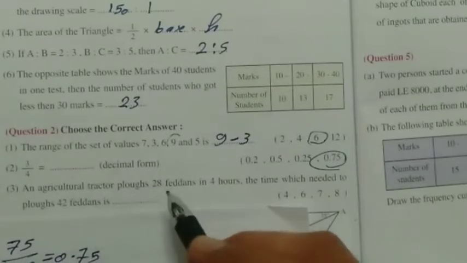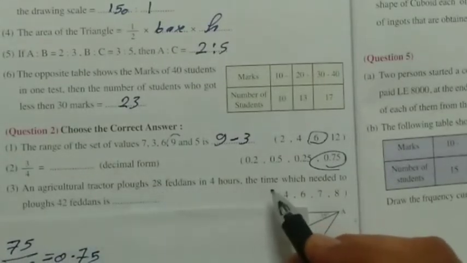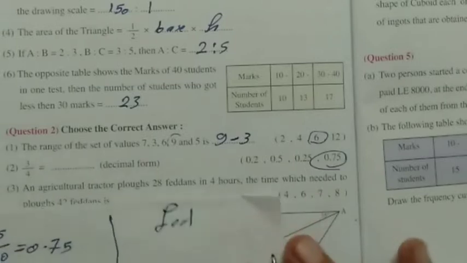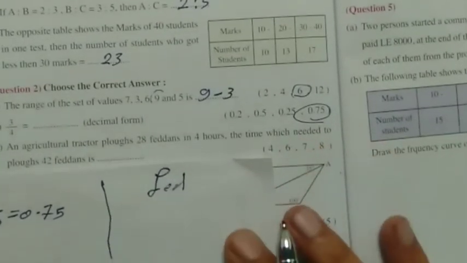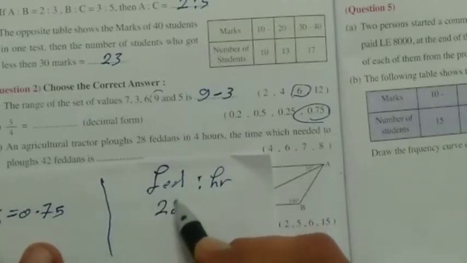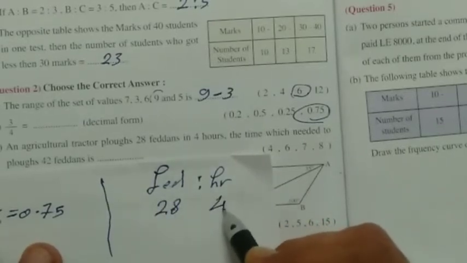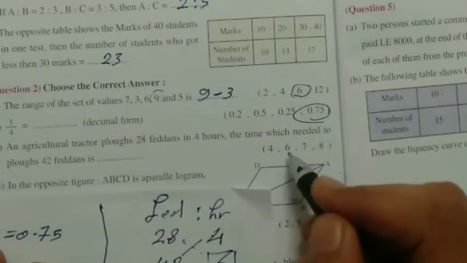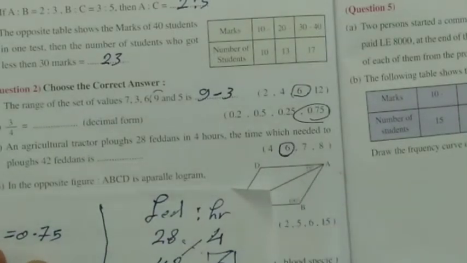A tractor plows 28 feddan in 4 hours, then the time which needed to plow 42 feddans. It is proportion feddan to hour. 28 feddan needs 4 hours, so 42 feddans need what hours? Time is divided equals 6. We need 6 hours.